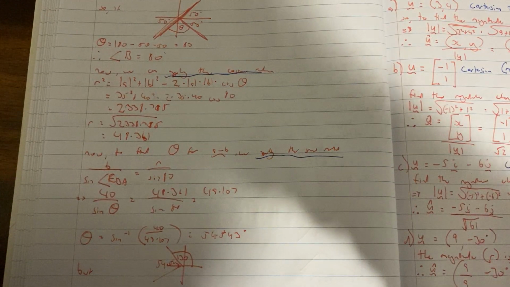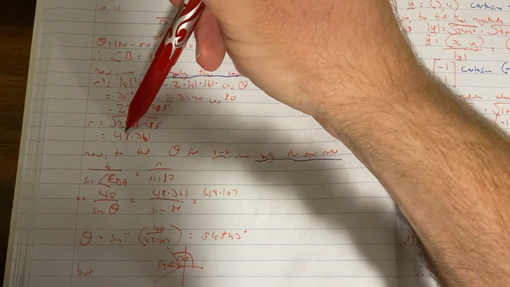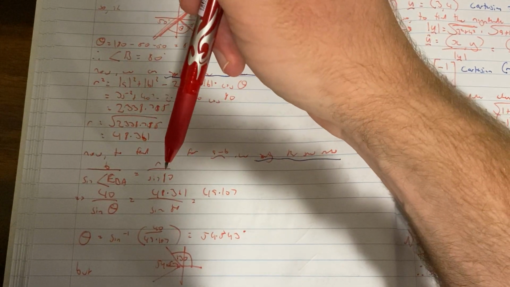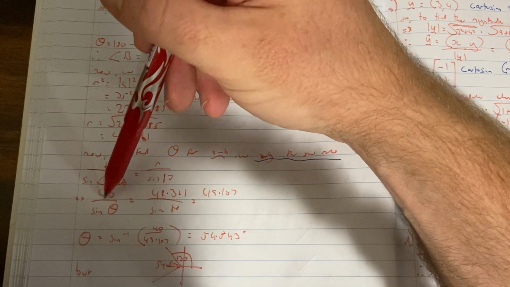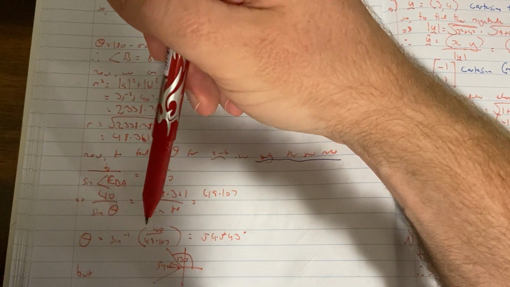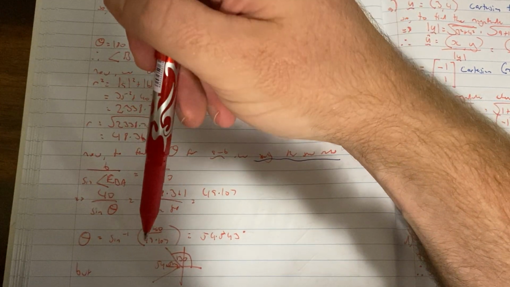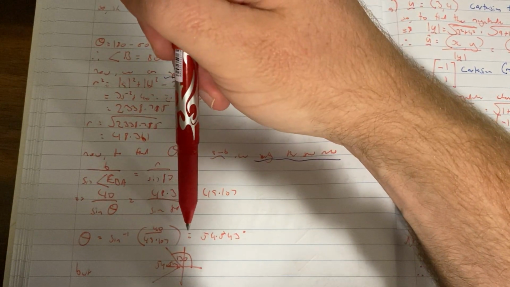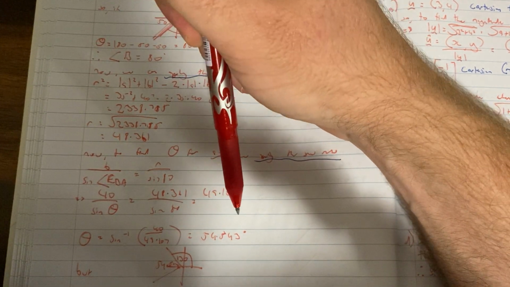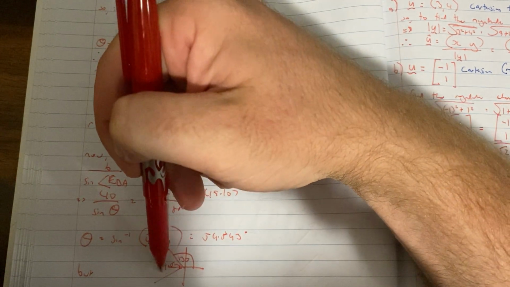So we substitute our values. We know B is equal to 40. We know R in this case is 48.361. Sine of 80, we can just rearrange it there. And this gives us the angle of inverse sine of 40 over 48.107, giving our degrees at 54.543 degrees.